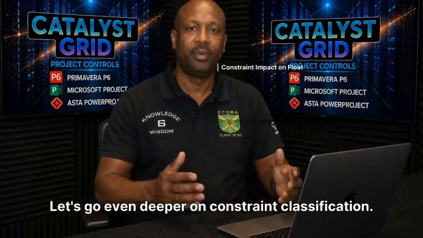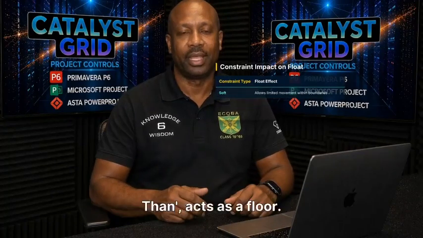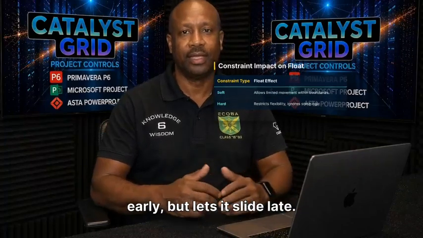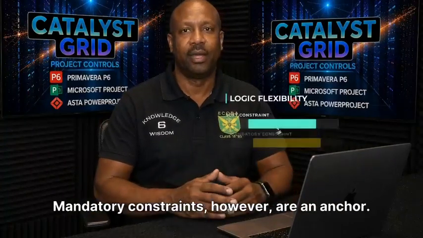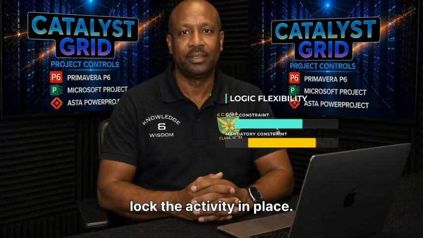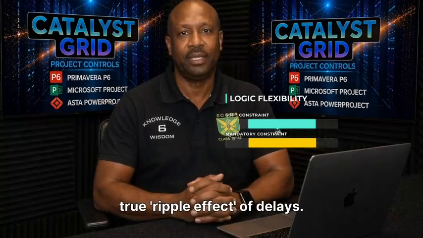Let's go even deeper on constraint classification. A soft constraint like start no earlier than acts as a floor. It keeps the activity from drifting too early but lets it slide late. Mandatory constraints, however, are an anchor. They don't just set a floor, they lock the activity in place. This kills logic flexibility and hides the true ripple effect of delays.